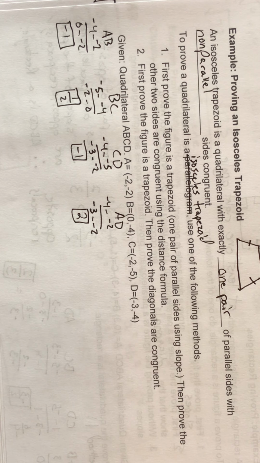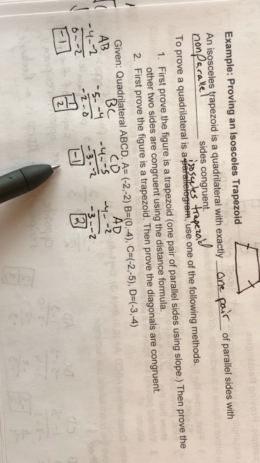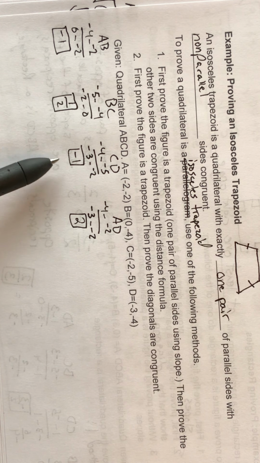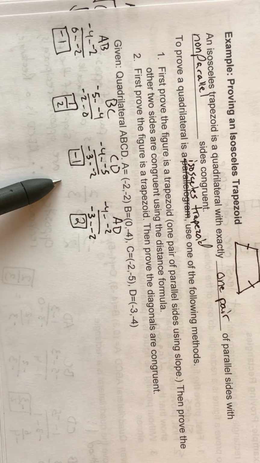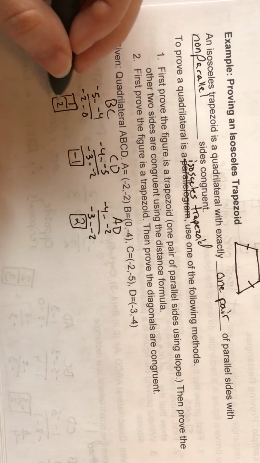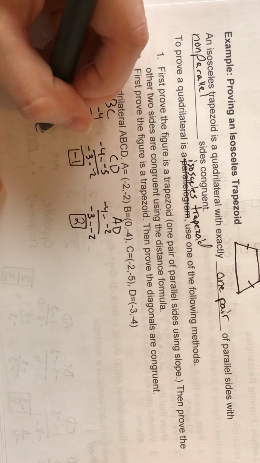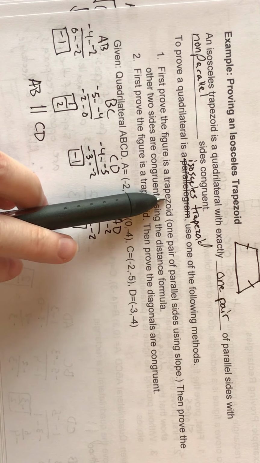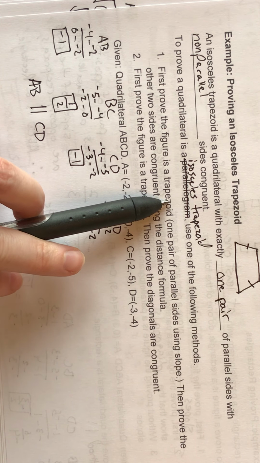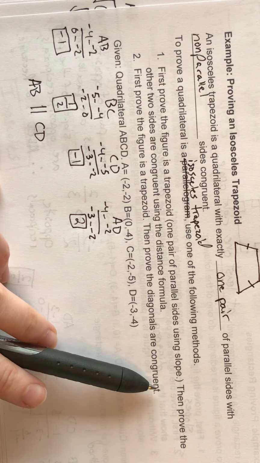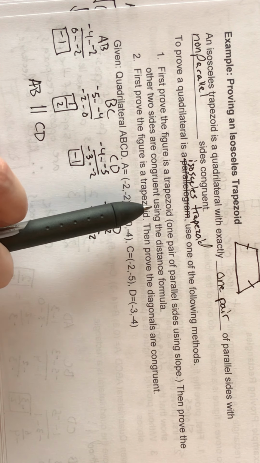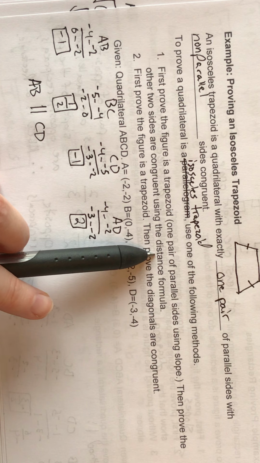So we've got all 4 slopes, and we can easily see which sides are parallel by looking at the slopes, because AB and CD have the same slope, which means that AB and CD are the pair of parallel sides. I'm going to write that: AB is parallel to CD. So we've got the first part of our proof done. And then we also need to prove that the other 2 sides are congruent using the distance formula.